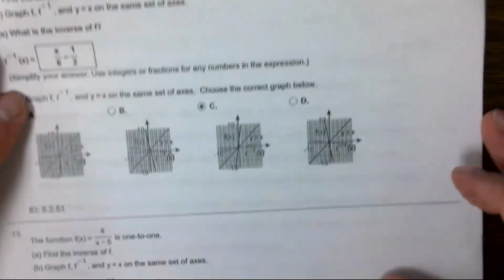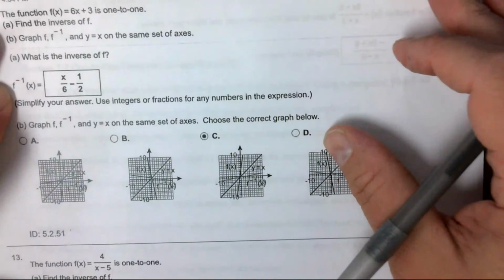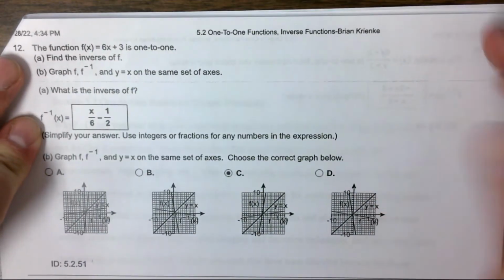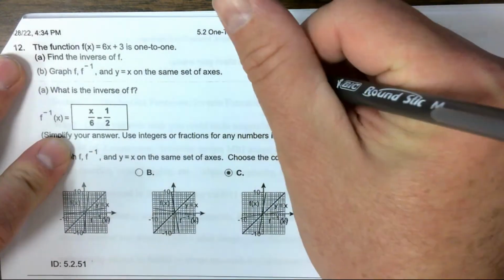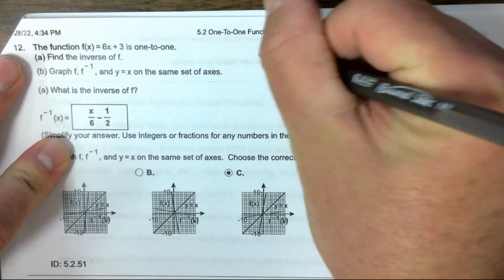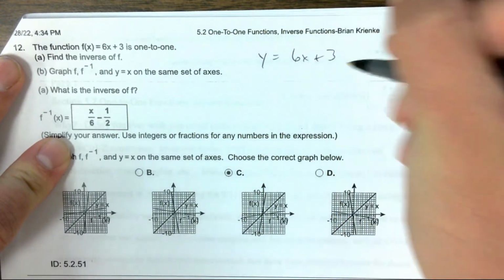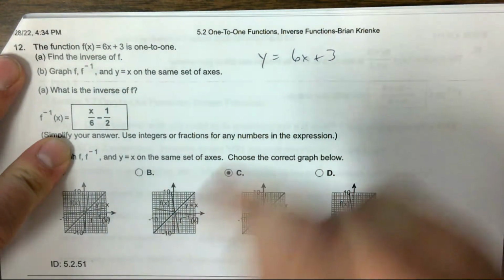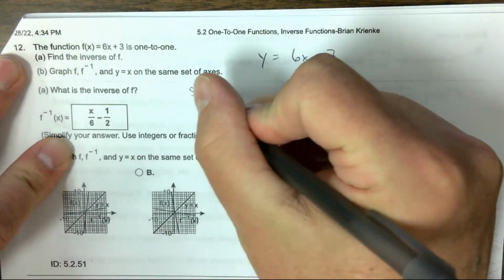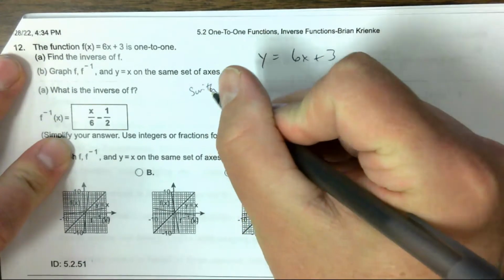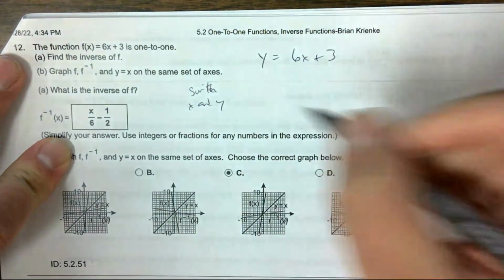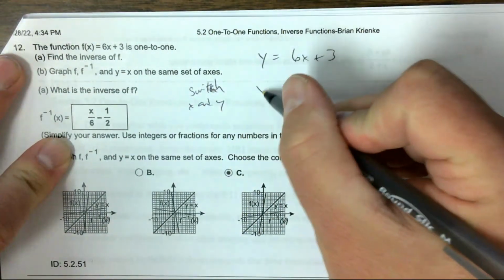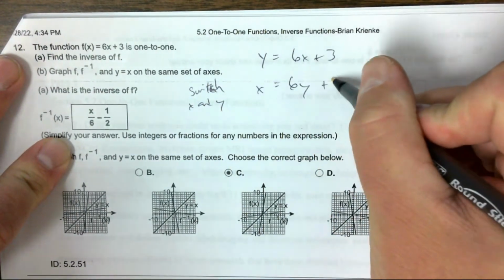Okay, now on this one, it's telling you that the function is 1 to 1 and to get the inverse. So if we have y equals 6x plus 3, to do this algebraically, we would say switch x and y and solve. So it's x equals 6y plus 3.